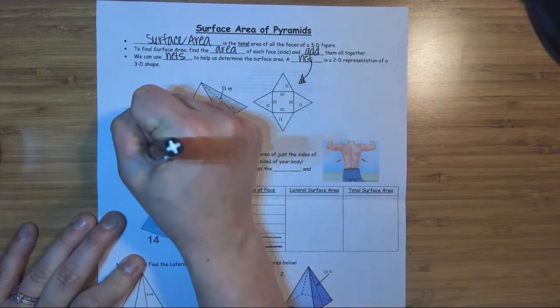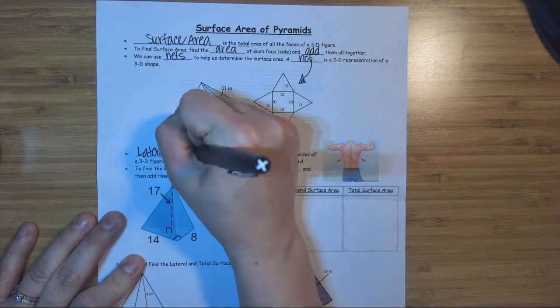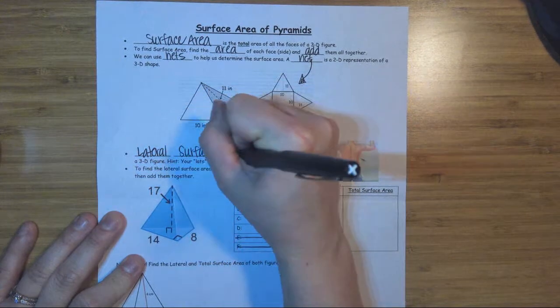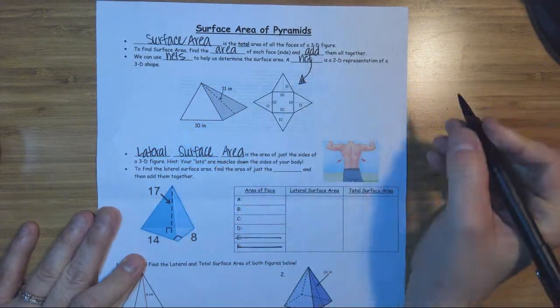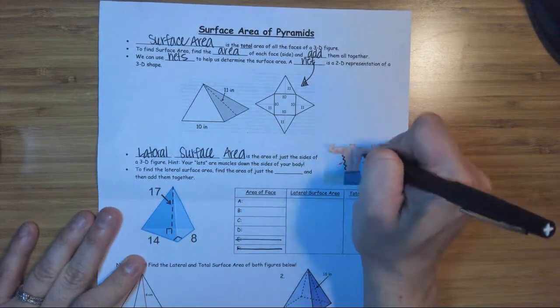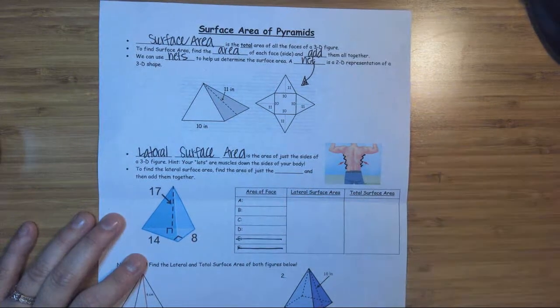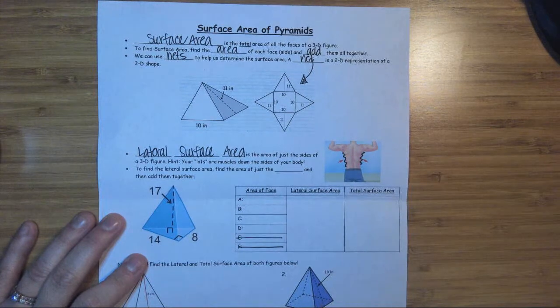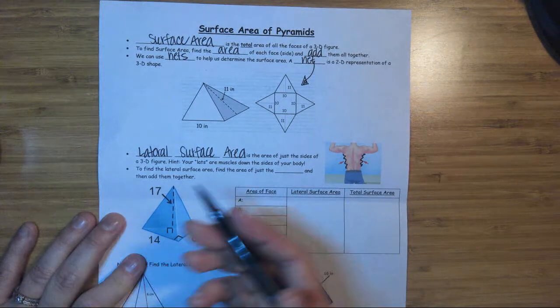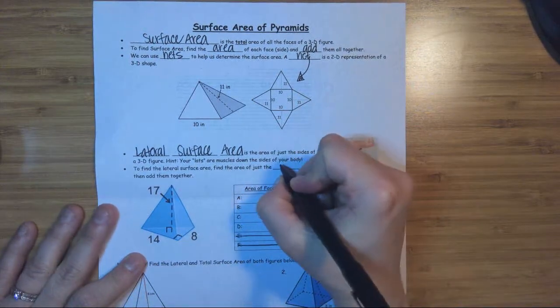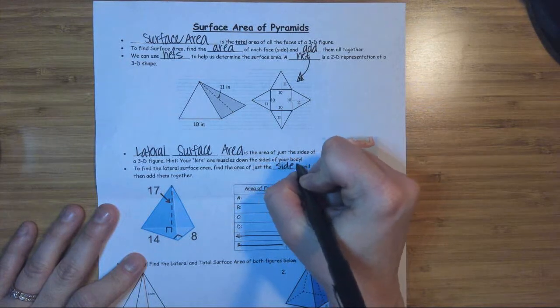The lateral surface area, like we've gone over plenty of times, is the area of just the sides. So like your lats are on the sides of your body. I can help you remember your lats are on your sides, so lateral surface area is just the area of the sides. To find that lateral surface area, we find the area of the sides, and then we add them together.